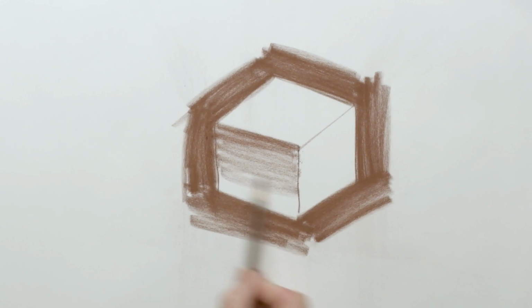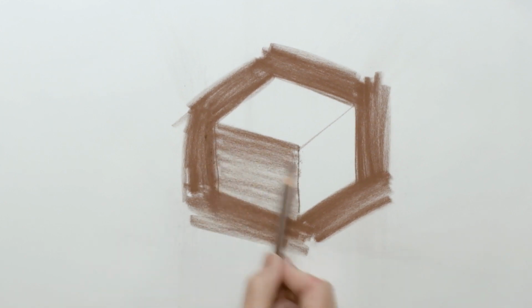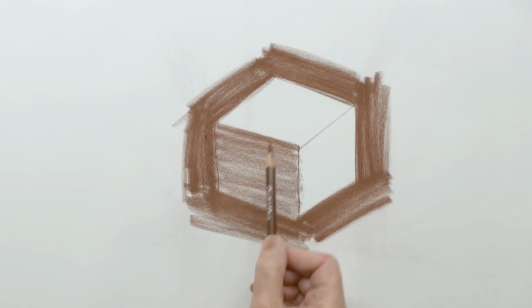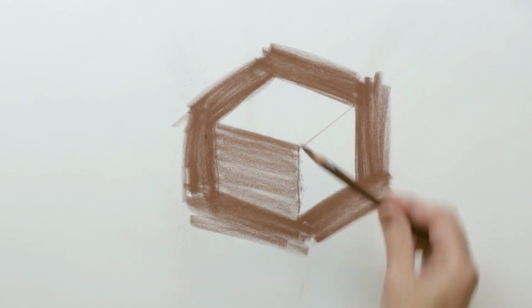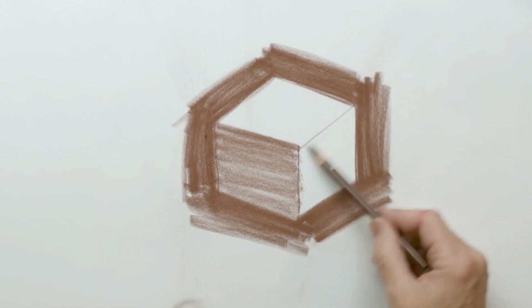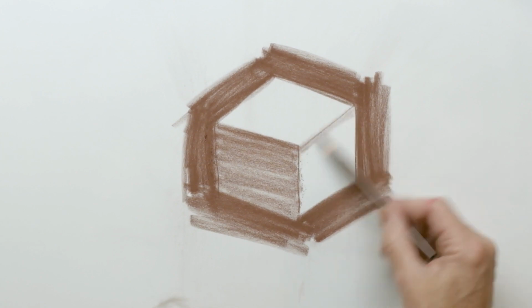Now when two shapes of different values meet, they create another line here. So dark and light create the idea of a line. Now this one over here is a little less contrasting.